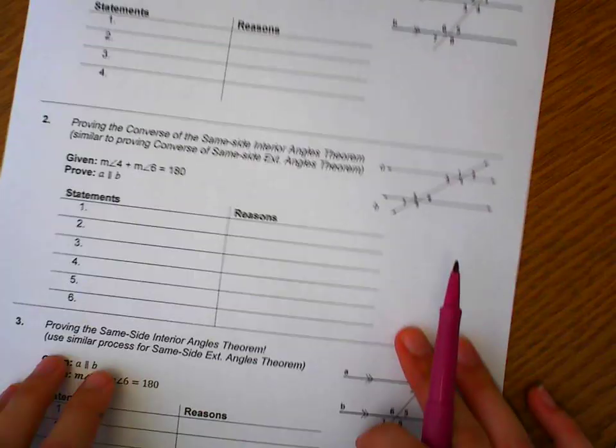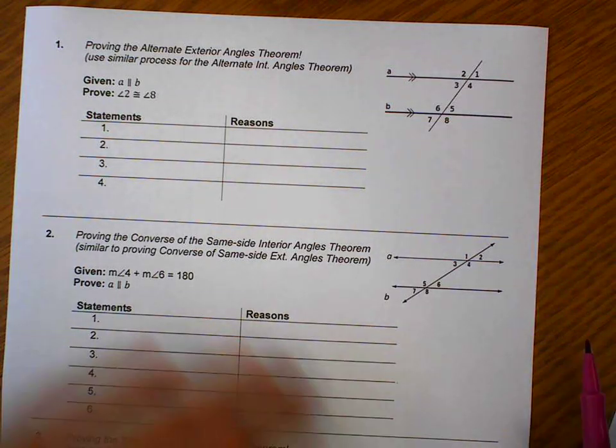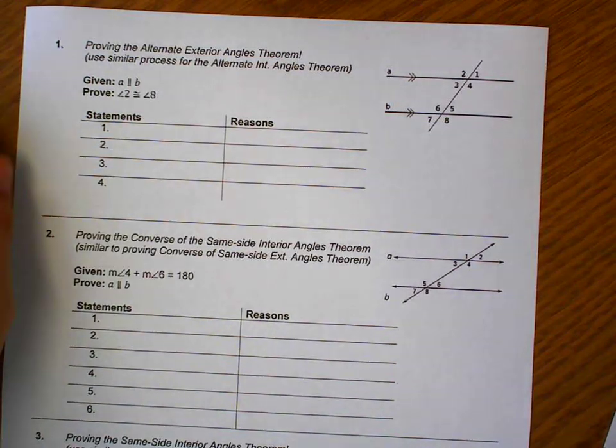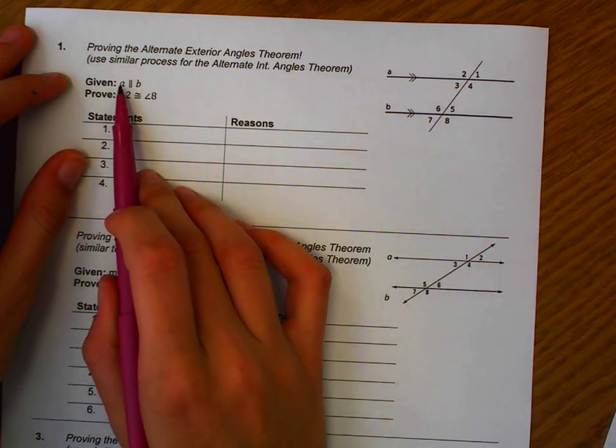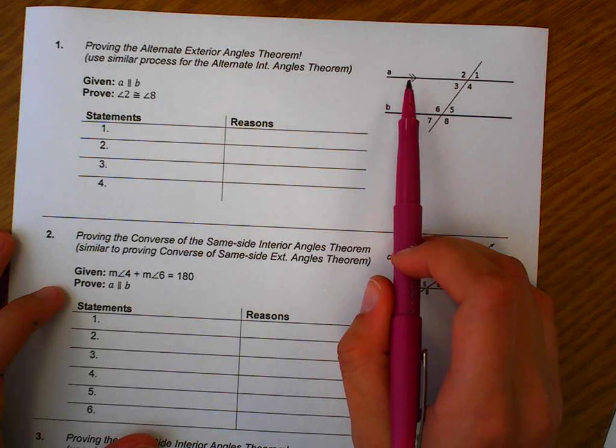So let's move on to the second page of the packet, and let's try and fill in one of these proofs. Let's fill in and prove the alternate exterior angles theorem. I'm given that line A is parallel to line B, and we can see that it follows along in our image to the right.